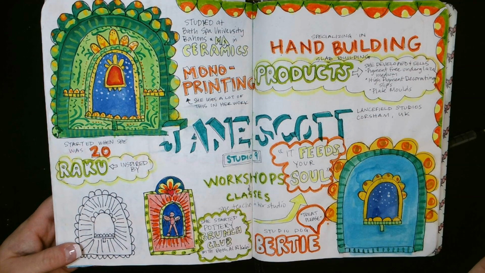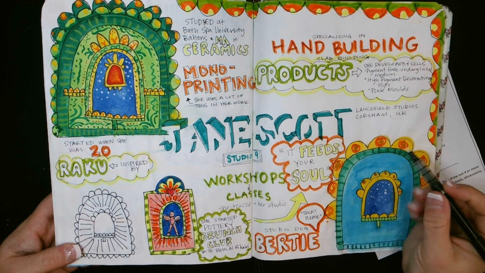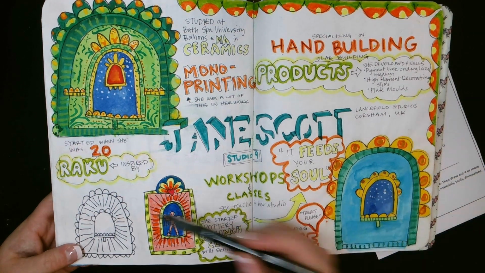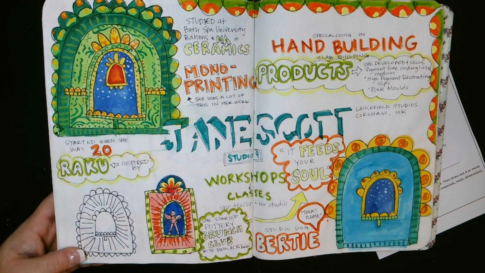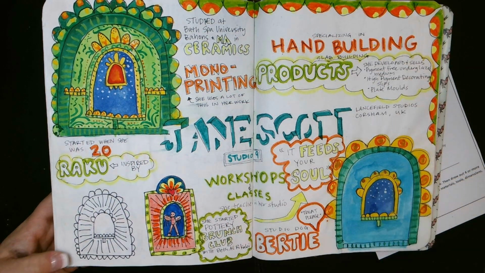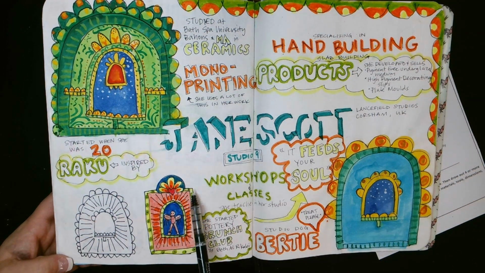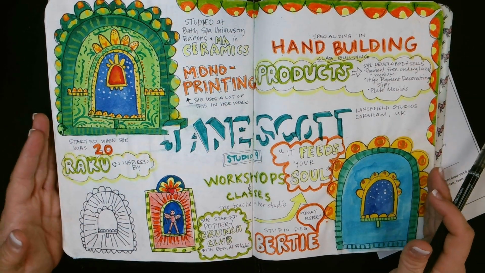So it could be that we just use the inspiration of these scalloped edges, right? Because she uses a lot of scalloped edges everywhere, underneath, above. It could be that we just use the colors. It could be that we use this arch form, whereas this one is more like a square form. It could be anything that we can use from her work to inspire ours.